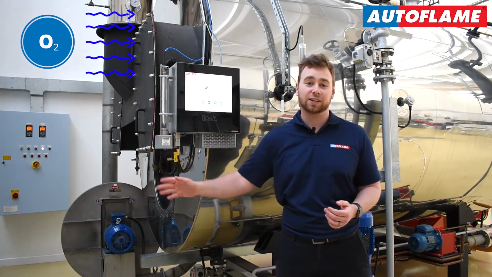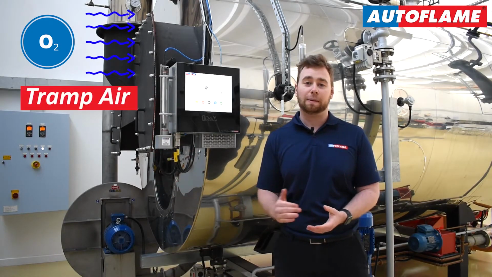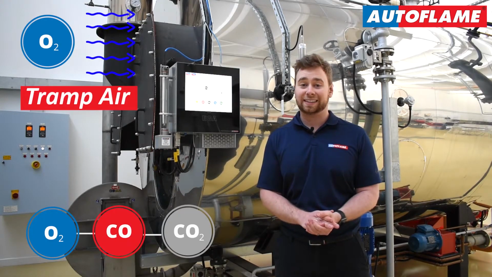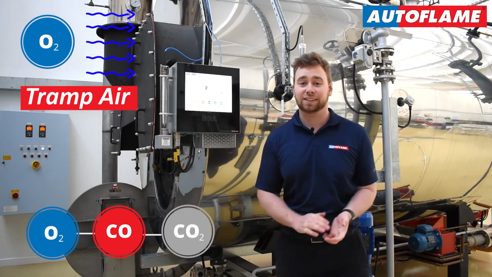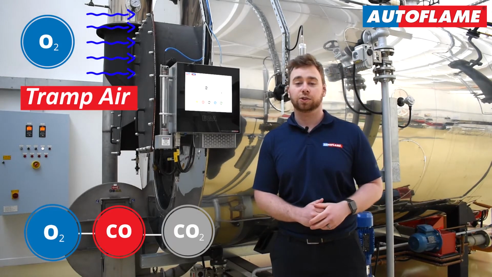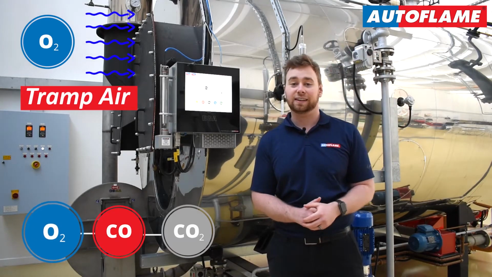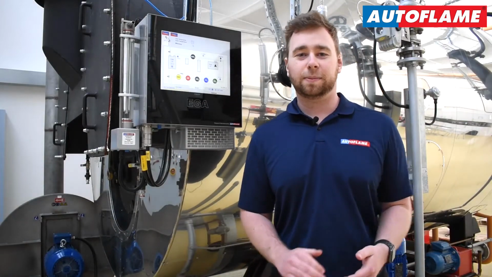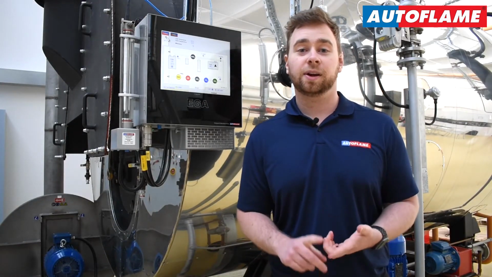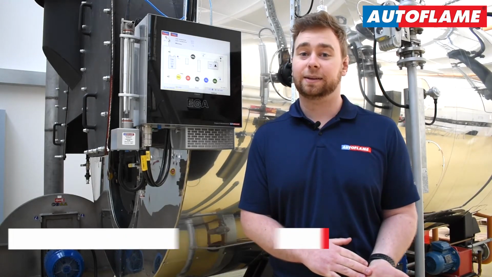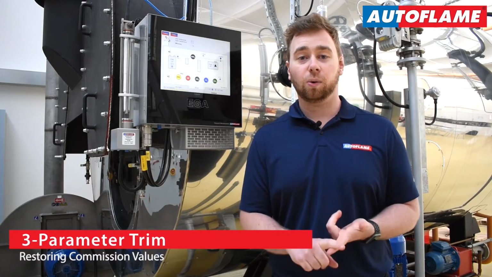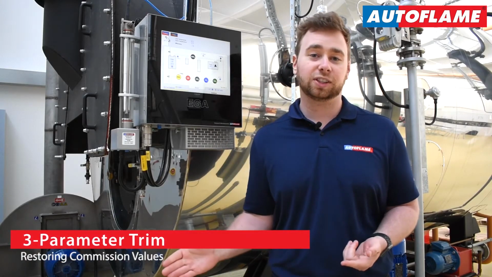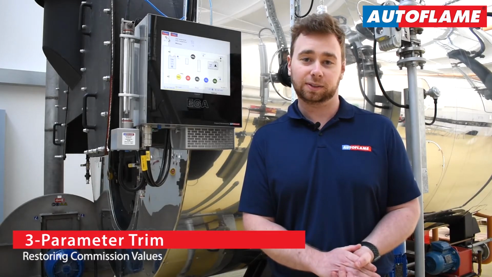gaskets and small gaps in your boiler flue. This is called tramp air. Now, because the gas emissions are measured at the exit of the boiler, this tramp air can cause your O2 levels to rise significantly, even if you have good combustion. With the Autoflame EGA, O2, CO and CO2 are constantly being measured, so any changes in these 3 parameters results in a combustion trim taking place on either the air damper or the VFD in order to bring the combustion levels back to the original commission values.